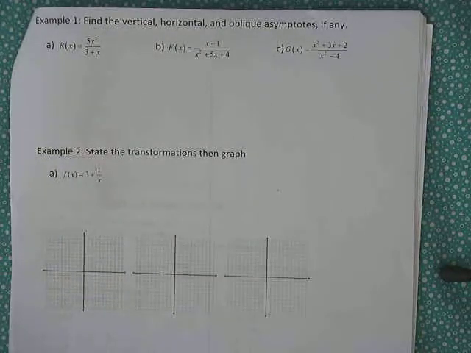Okay, so today our goal is to finish all of example 1 and all of example 2.